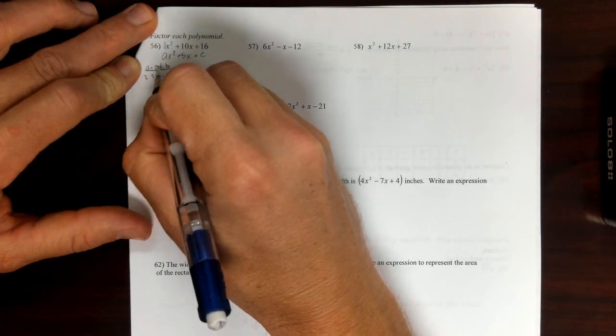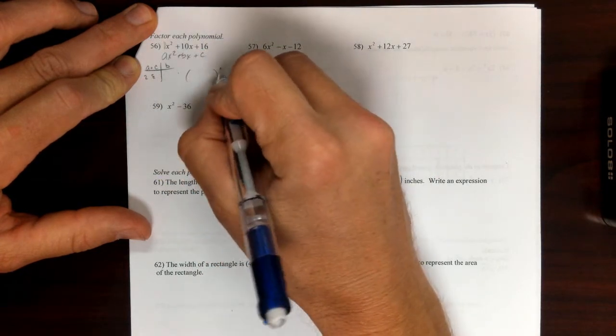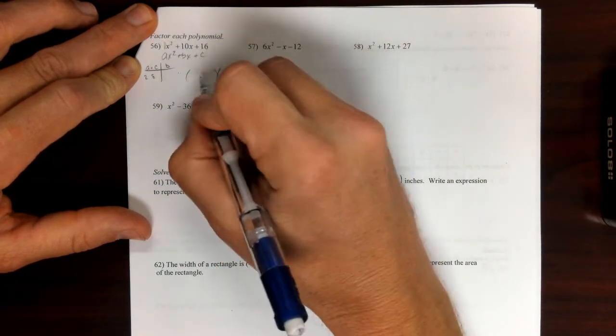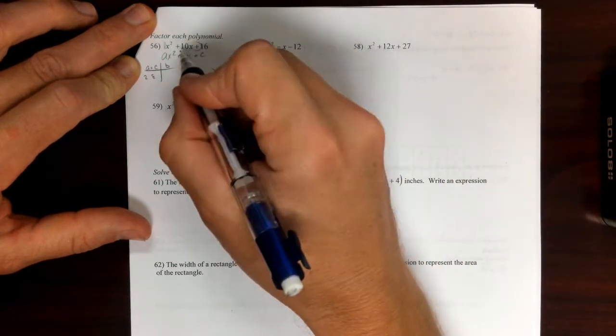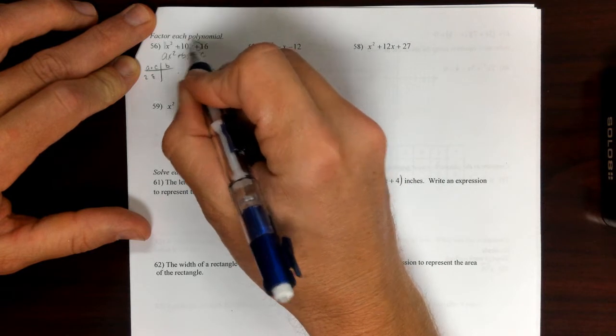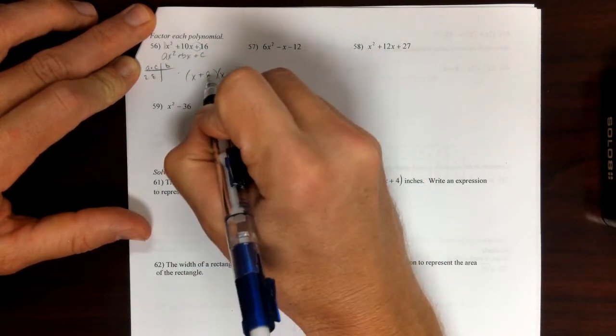2 times 8 is going to give me 16. 2 plus 8 is going to give me 10. Now, I can set up my parentheses. I know an x goes in both. If I have a plus here, I know I'm going to take this sign and write it twice. So plus in the back, take that sign and write it twice. So we've got plus plus. My factors are 8 and 2.